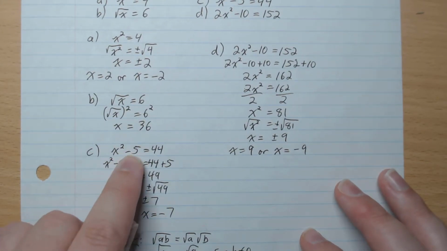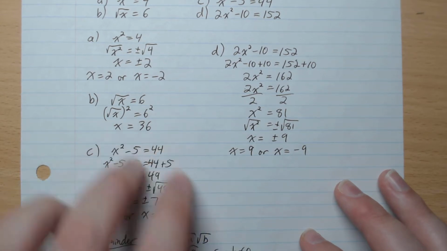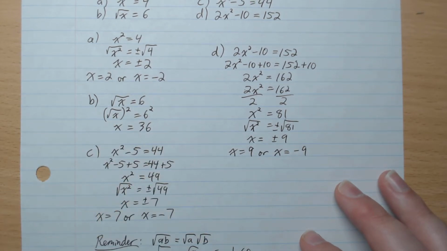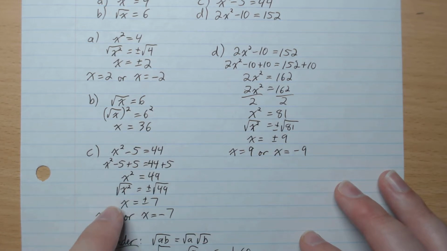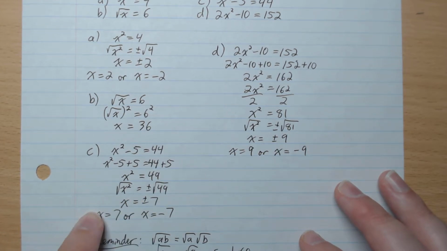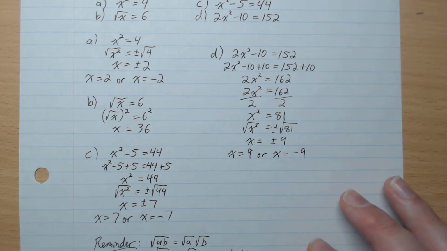C, x squared minus 5 equals 44. Plus 5 to both sides, x squared equals 49. Square root both sides, x equals plus or minus 7. So x equals 7 or x equals negative 7, like that.